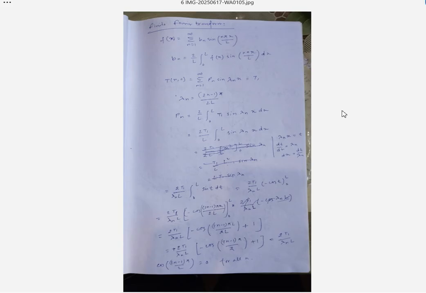So the intuition is, if we have a function T(x,0) which is equal to the summation n from 1 to infinity of Pn sine lambda n x, which is equal to T1, then what can be the value of lambda n? So lambda n can be (2n minus 1) pi by 2L. So the value of Pn will be 2 by L integration from 0 to L of T1 sine lambda n x dx.